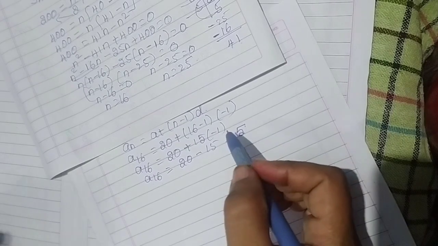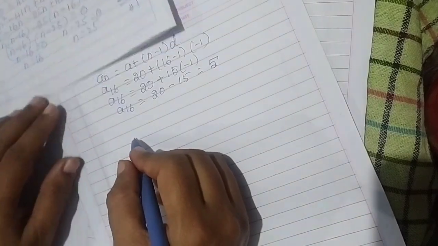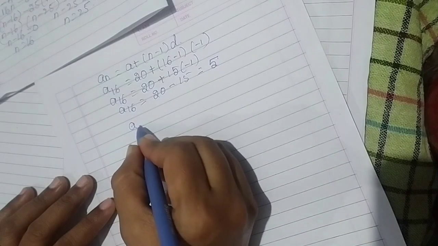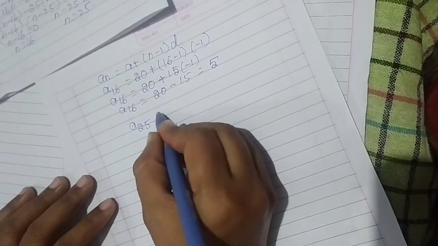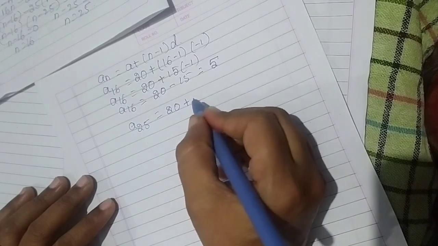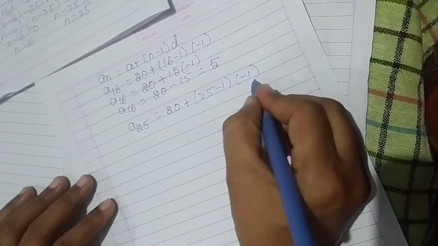Okay. So, when we substitute 25, what will happen? Let us check, in the place of n we substitute 25. a25 is equal to a is 20 plus 25 minus 1 into minus 1.